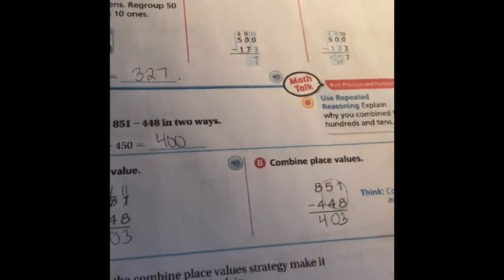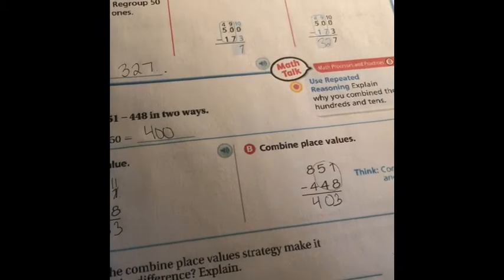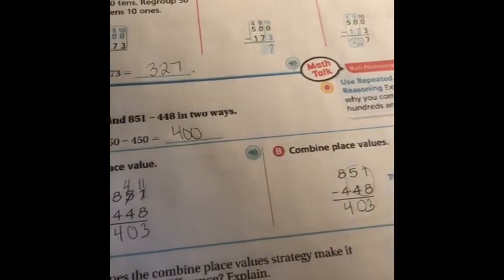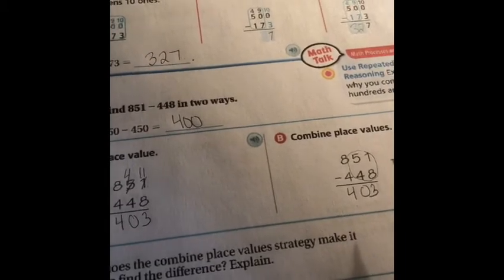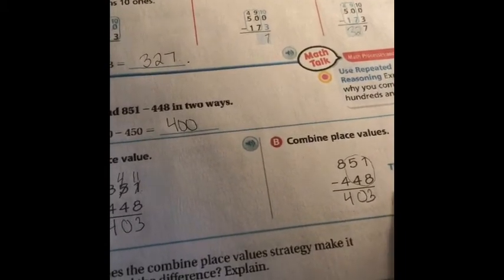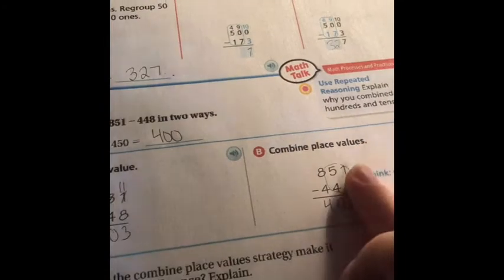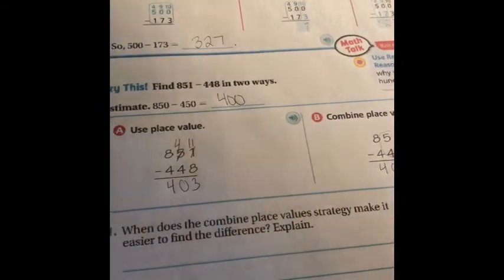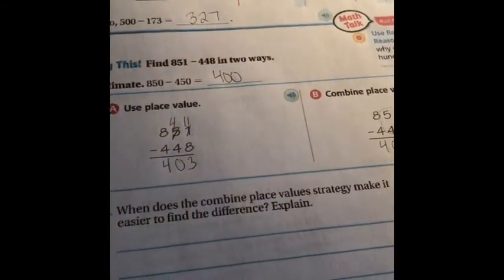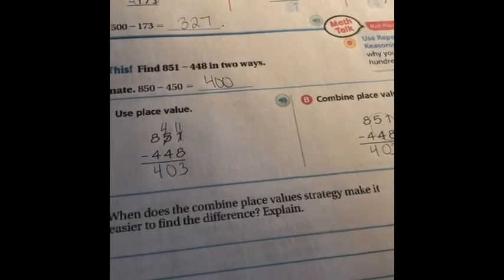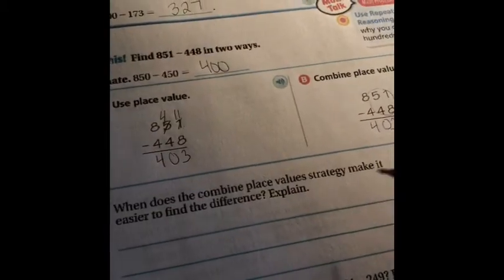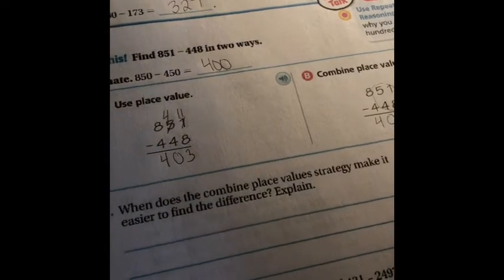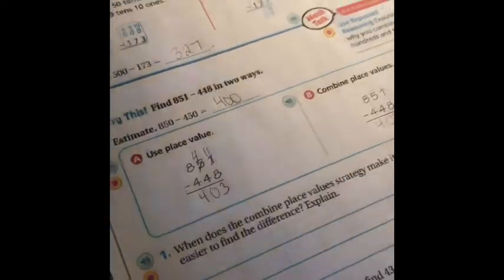So when you're doing your work, we want you to do whatever kind of strategy works for you. We're teaching you this strategy, and we want you to try it to see if it's something you'd like. But when push comes to shove, you're learning all these different strategies so that you can find which way works for you. So when does the combined place value strategy make it easier to find the difference? Explain.